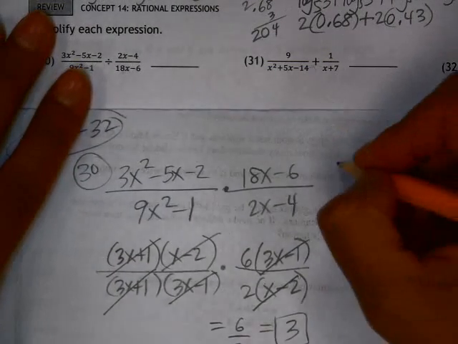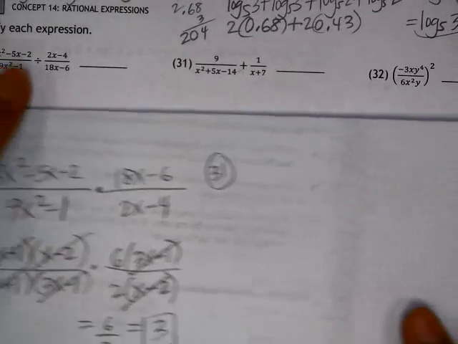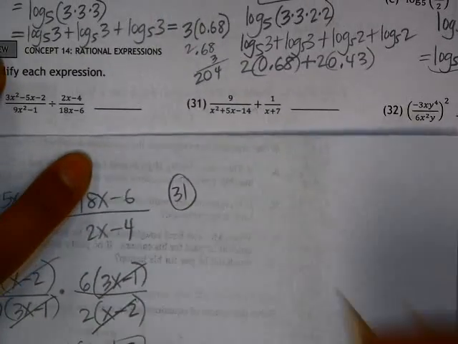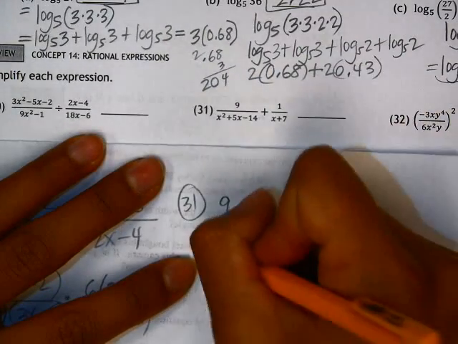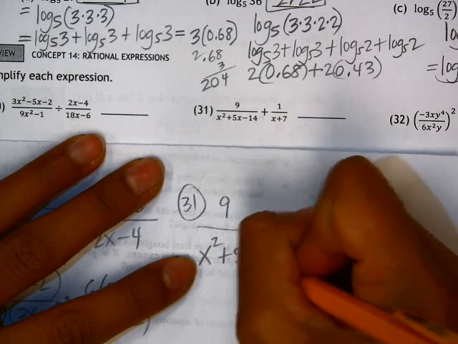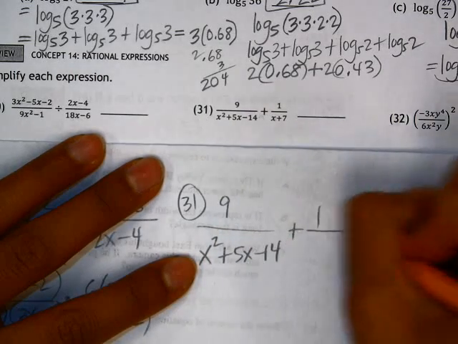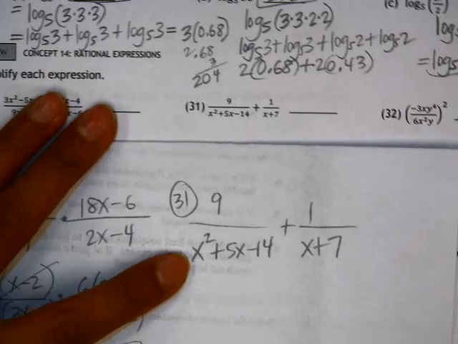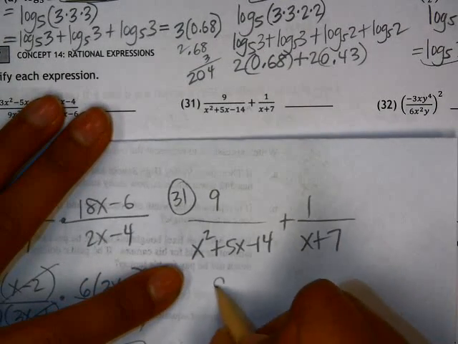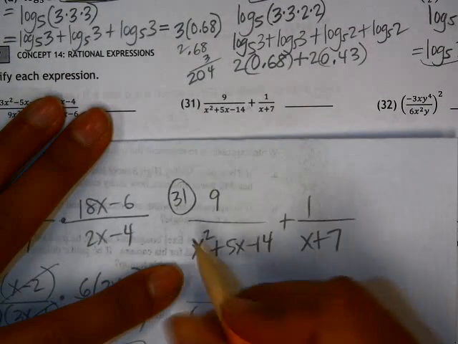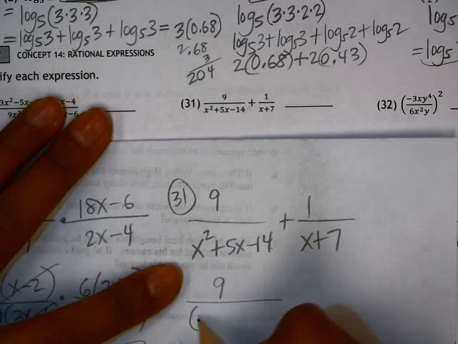On 31, we are adding fractions. So remember, when we add fractions, we need to find a denominator that's common. In order to do that with rational expressions, it helps to first factor the denominators completely.